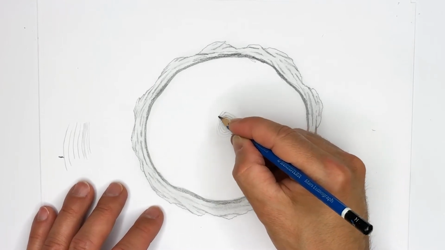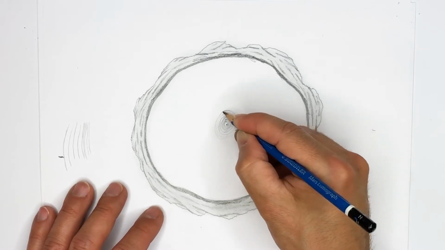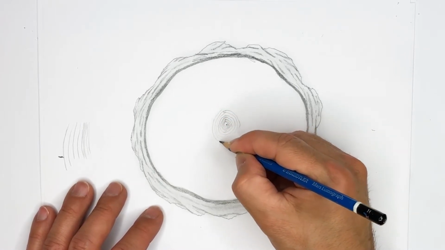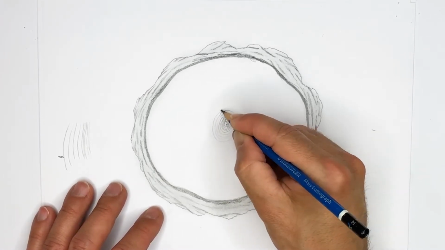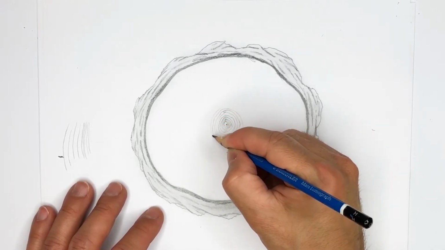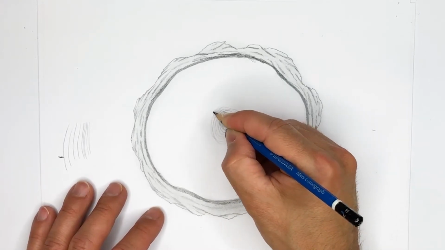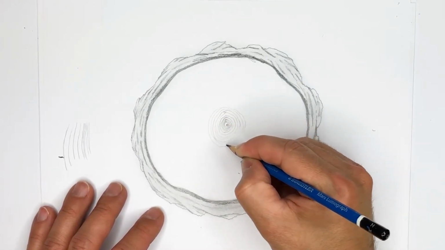We're not necessarily drawing a perfect circle over here. Just like we drew the outside of this tree, the tree doesn't necessarily grow in a perfect circle. There's ins and outs and crevices and all kinds of things that the tree experiences. So we're just going to keep repeating this process.